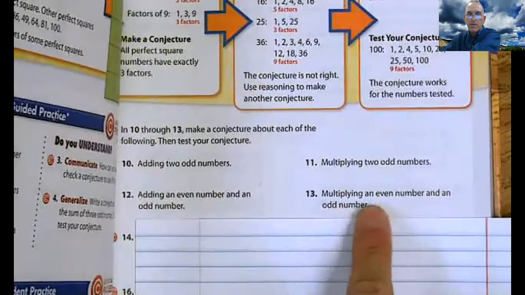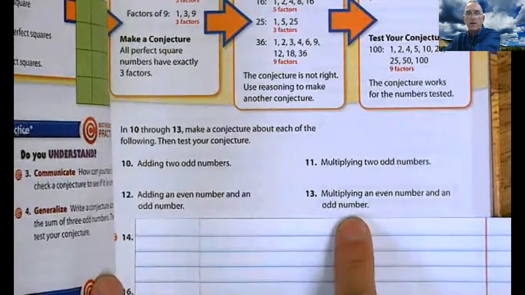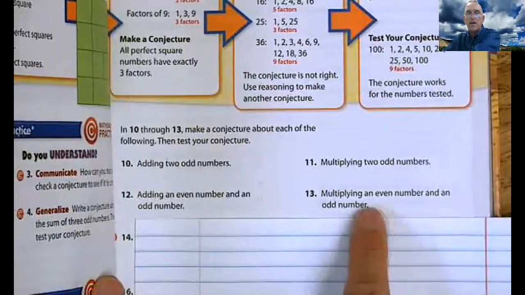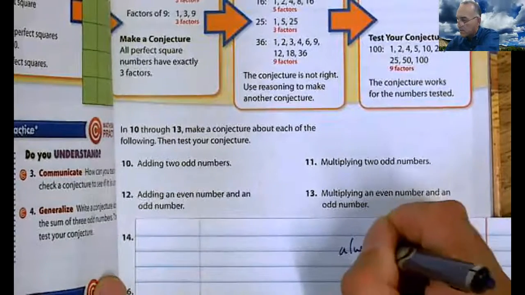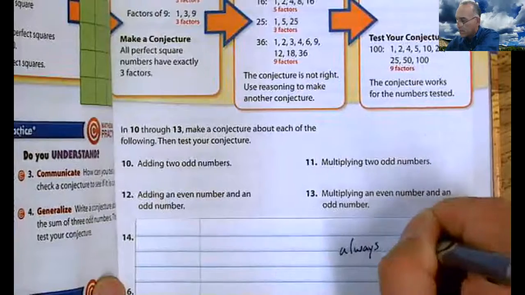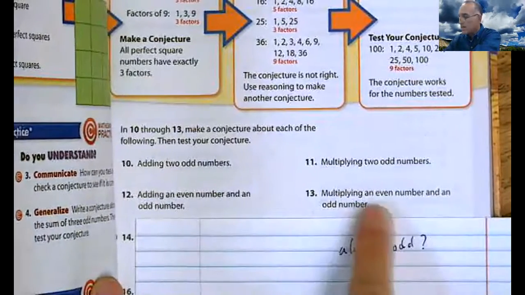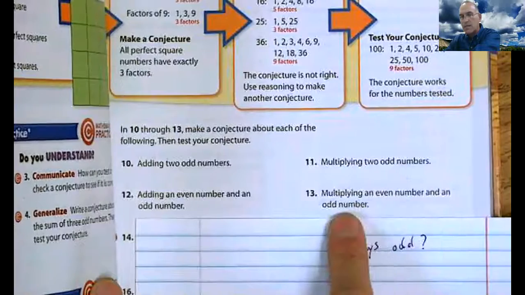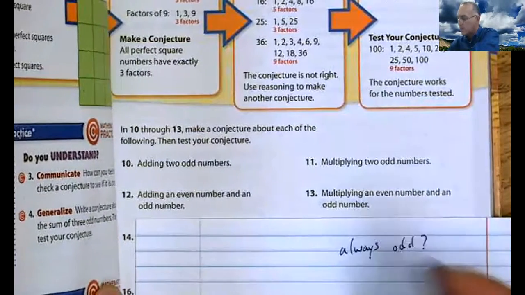Multiplying an even number and an odd number. Make up a conjecture. If I multiply an even and an odd, will it always be odd? My conjecture is that it will always be odd.